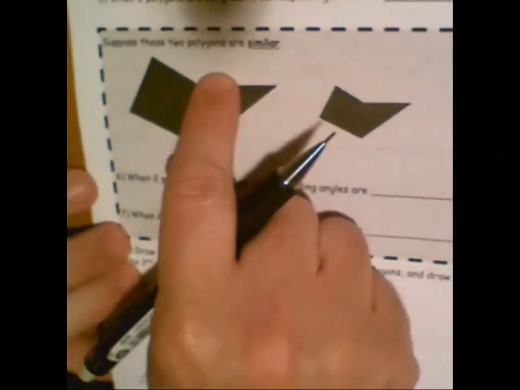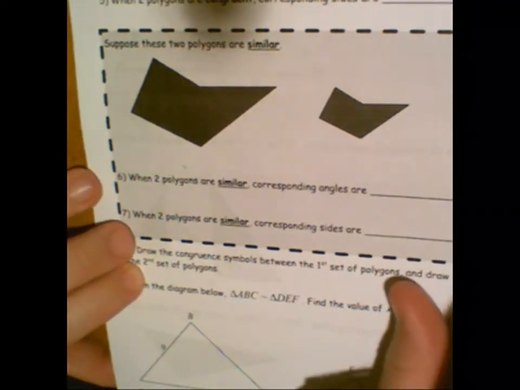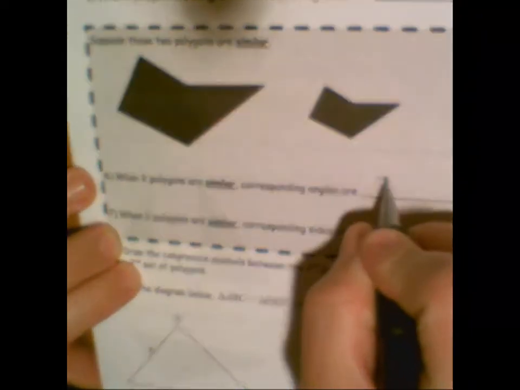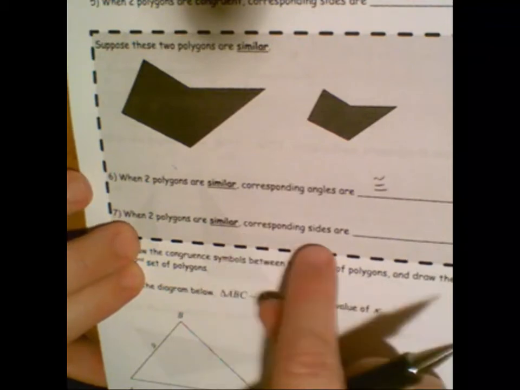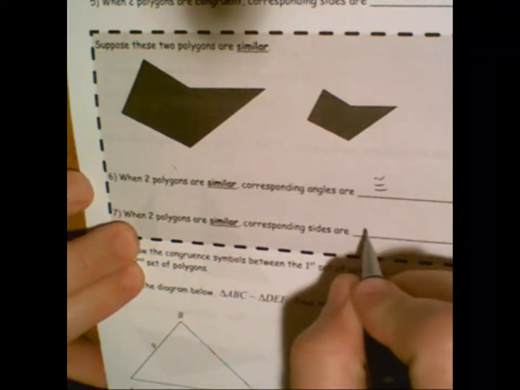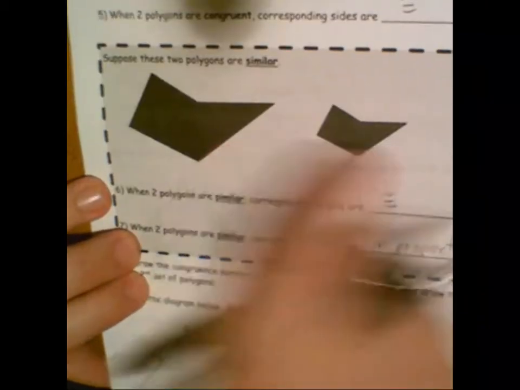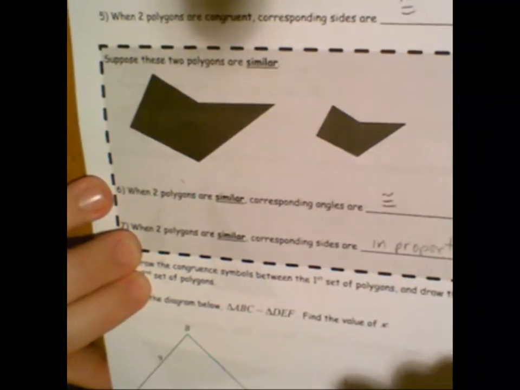Suppose these two polygons are similar. When two polygons are similar, the corresponding angles are congruent. When two polygons are similar, the corresponding sides are in proportion. So they're similar. They're not the same size. They are the same shape.